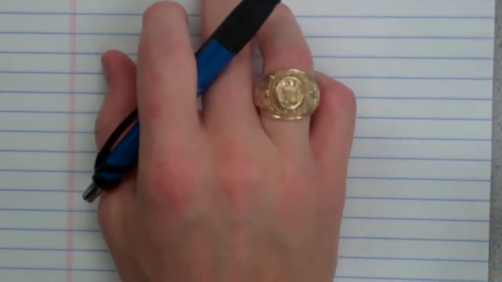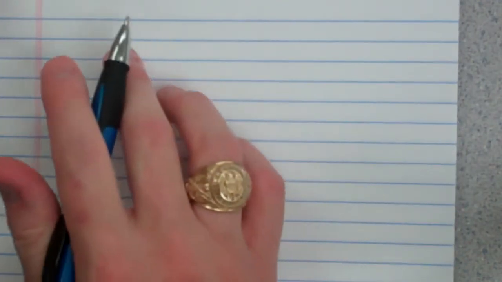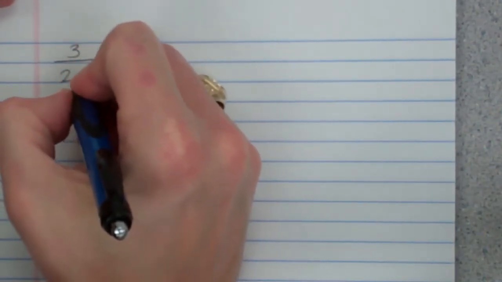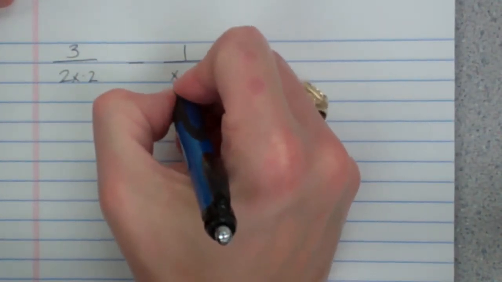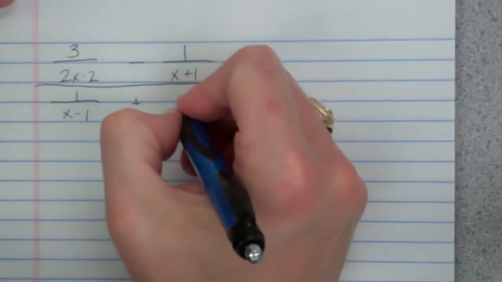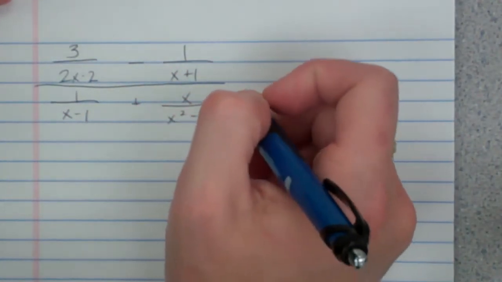I'm going to double check and make sure that you can still see what I'm writing. Okay, so now I have another example. 3 divided by 2x minus 2, minus 1 divided by x plus 1, all over 1 divided by x minus 1, plus x divided by x squared minus 1.